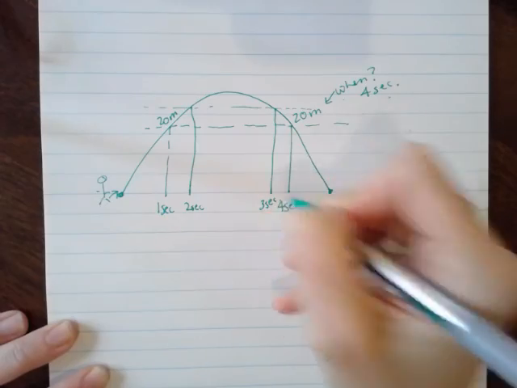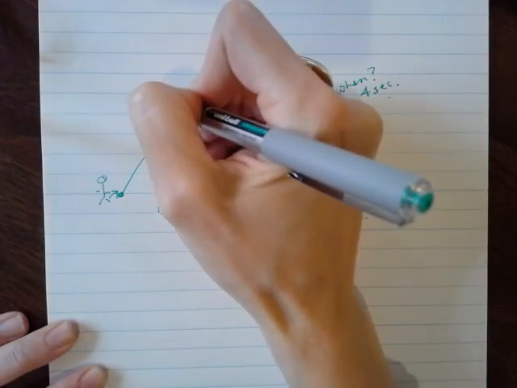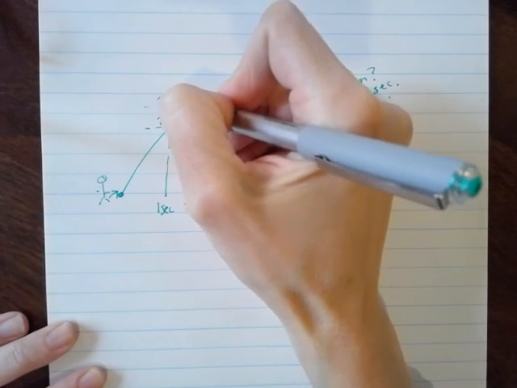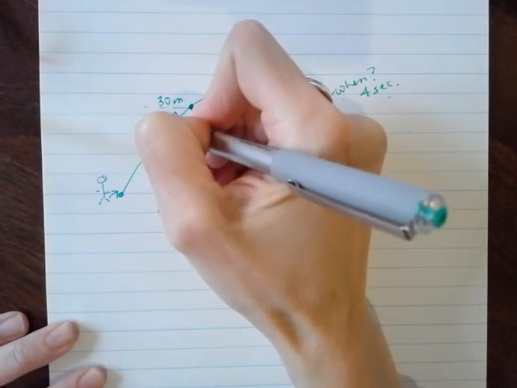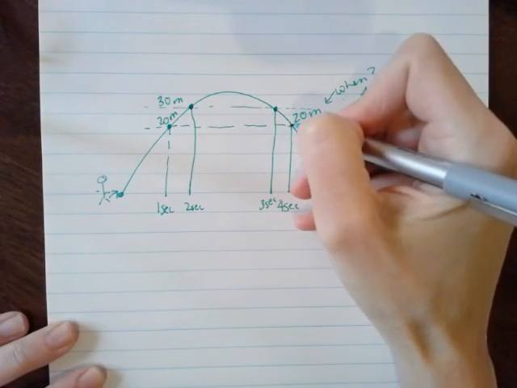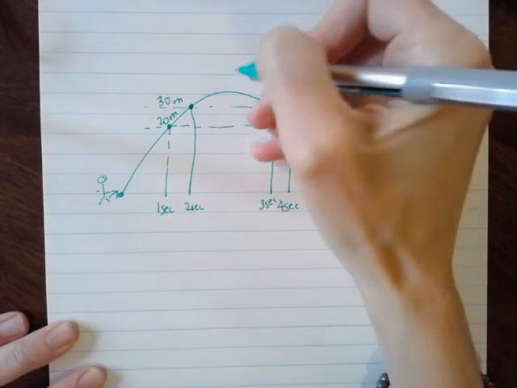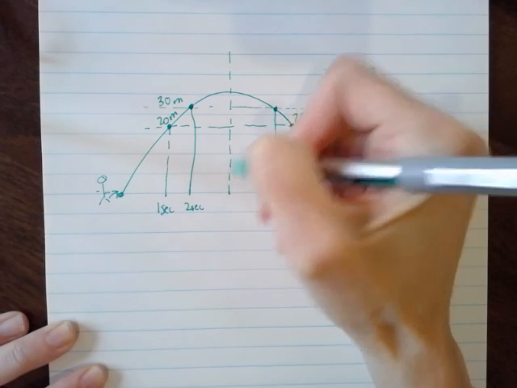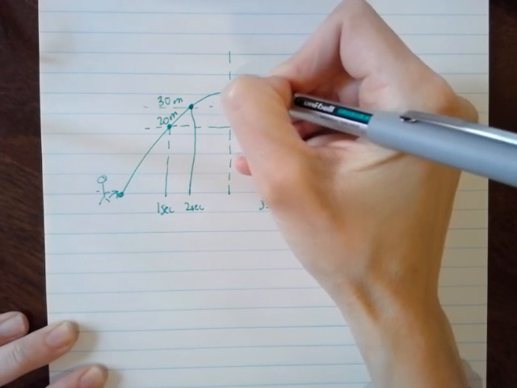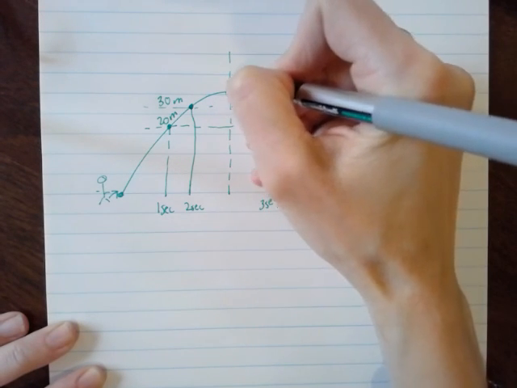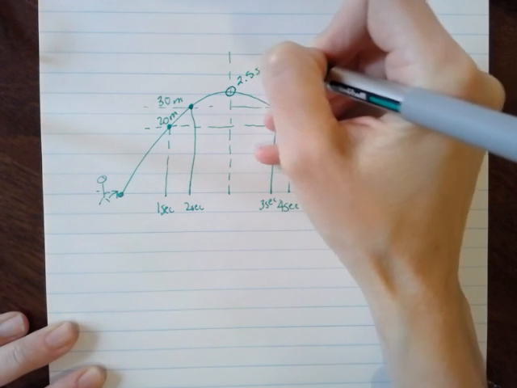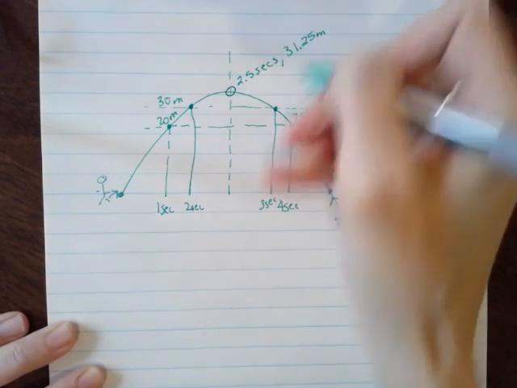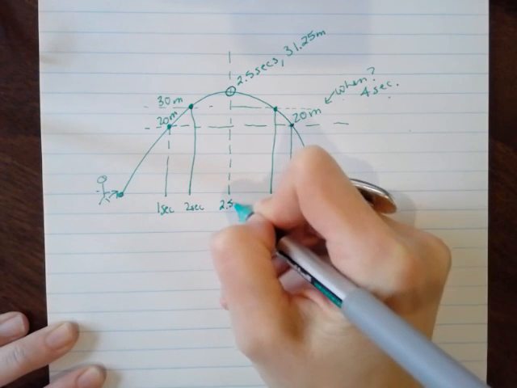It's not to scale. And here we have 30 meters. So we have all of these beautiful points on our parabola. And of course, the last thing that we could add is the maximum height. At 2.5 seconds, the maximum height is 31.25 meters.